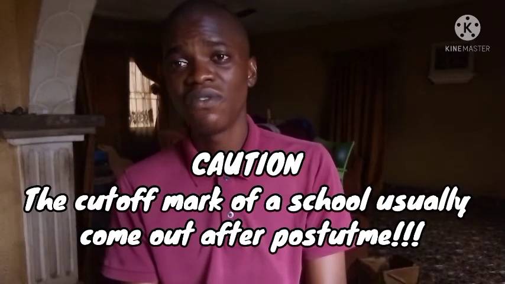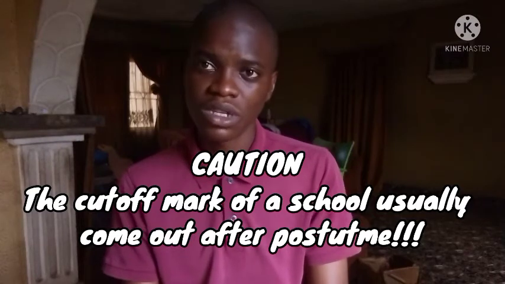Now, I want to give you guys a caution. The cutoff mark of a school always comes out after Post UTME. When you check the internet for any cutoff mark, true, you see cutoff marks. Okay, cutoff mark for medicine, cutoff mark for nursing, and you can even put year 2022 or the year you are in. But let me tell you the truth, the cutoff mark of a university always comes out after the Post UTME. And let me tell you why.